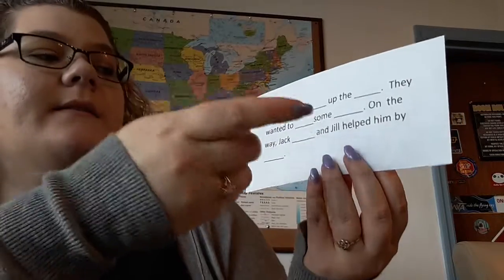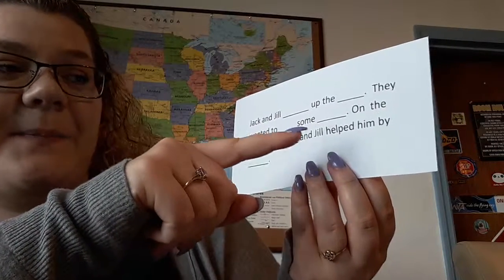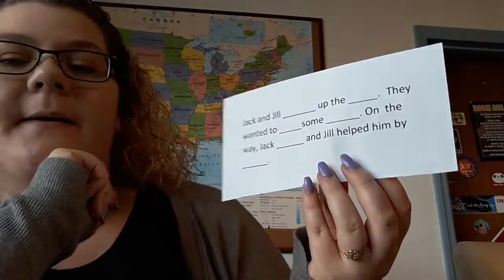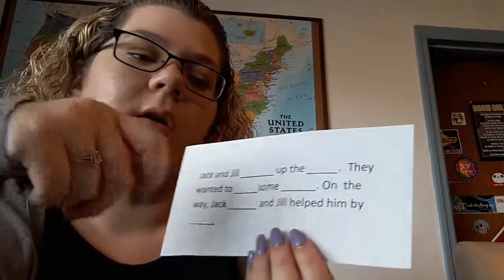So Jack and, they wanted to some. On the way, Jack and Jill helped him buy. So the idea is that you give this to your students and they fill it out with words that they think help make the paragraph make sense. And then you would discuss with them what their word choices are, why they chose that. So that's step one.